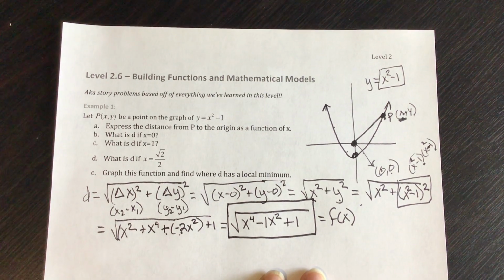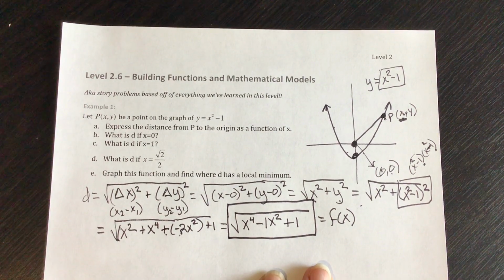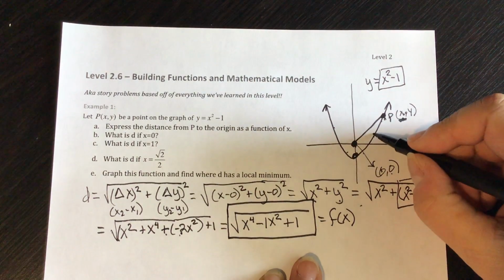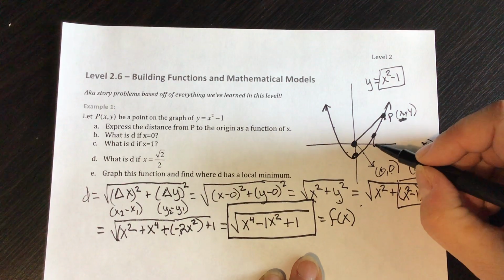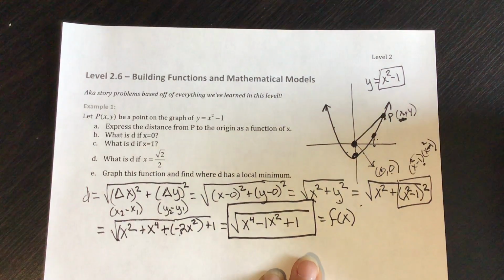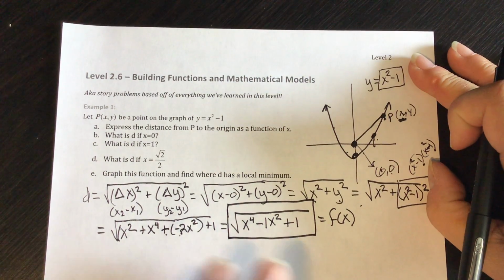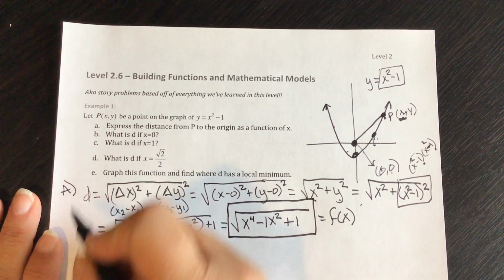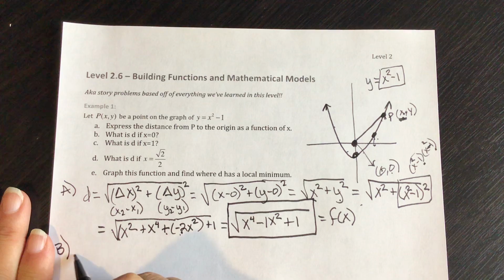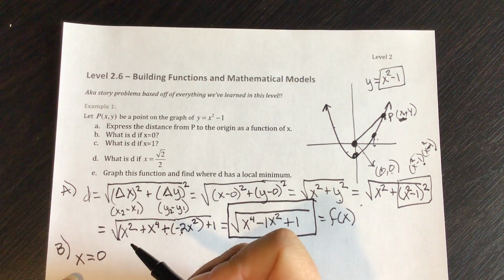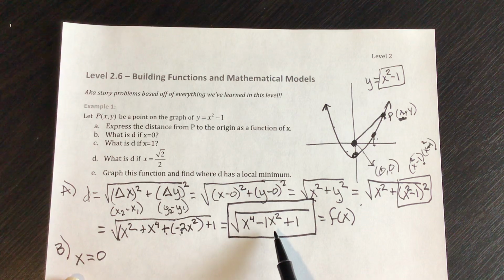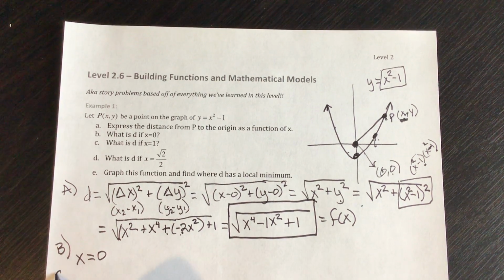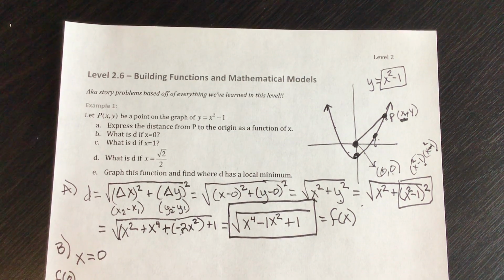So this is the distance to the origin as a function of x. That means wherever I put my point, if I know the x value, it will give me the distance to the origin. So let's say our x value is 0. So here's part A. Now let's go to part B. If my x value is 0, I'm going to plug in 0 into the function. So I have f of 0, which represents the distance from the point to the origin.